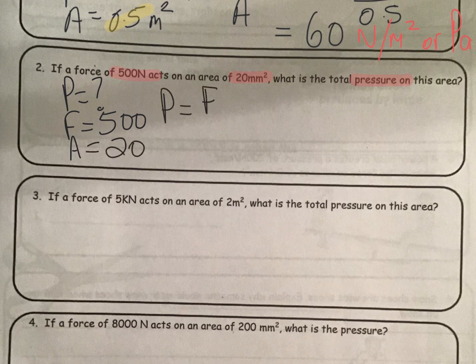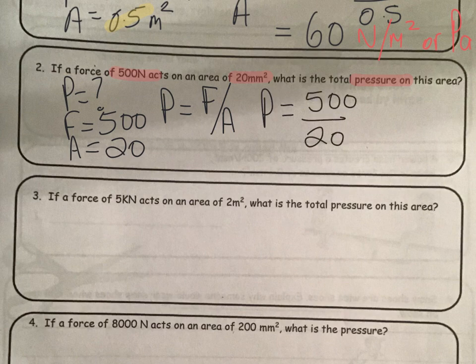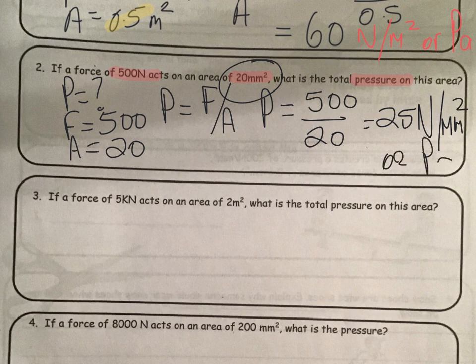So again, write out the formula. You get your mark, don't be throwing that away. So we have force over area. So P equals, our force was 500 and the area was 20. Putting that into the calculator, we get 25. This time it was in millimeters, so it's newtons per millimeter squared, or it can be pascals.